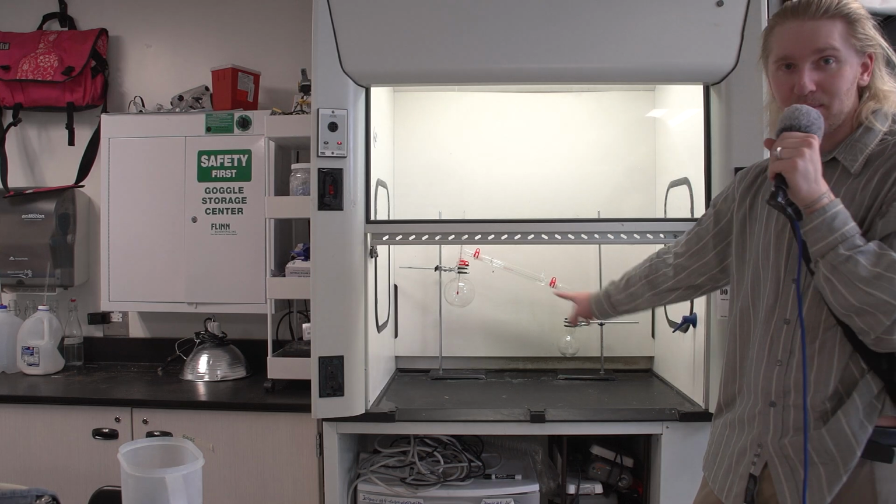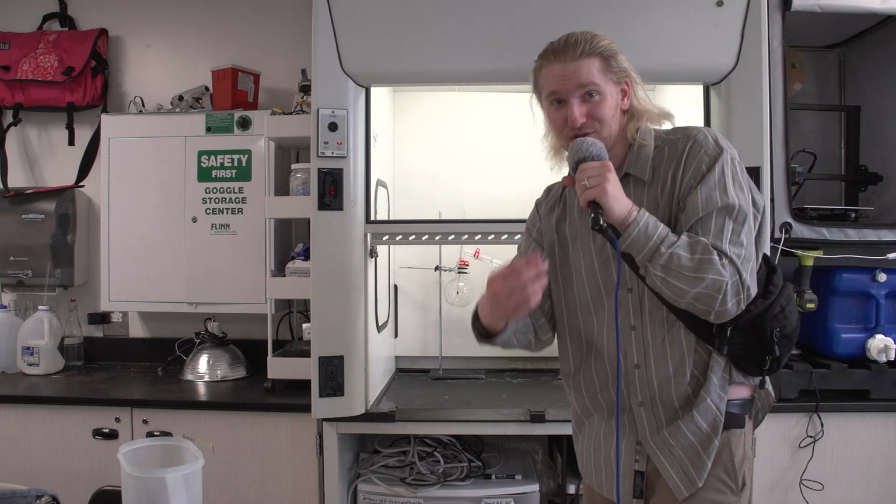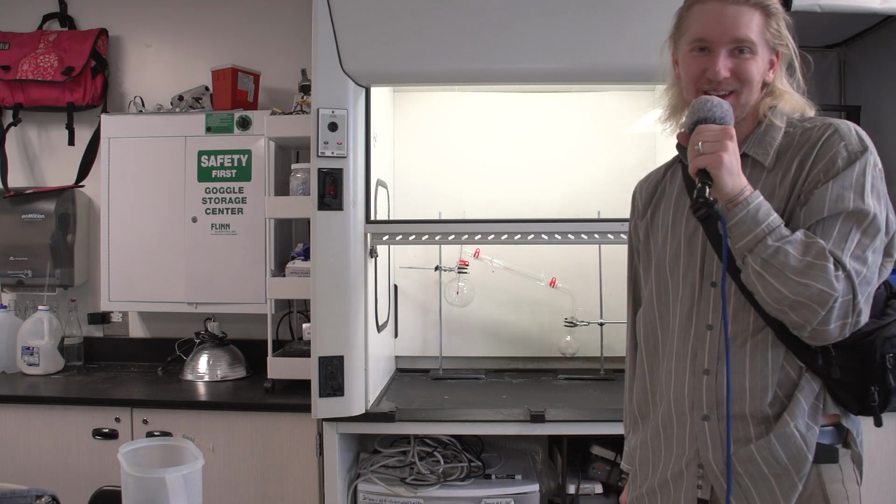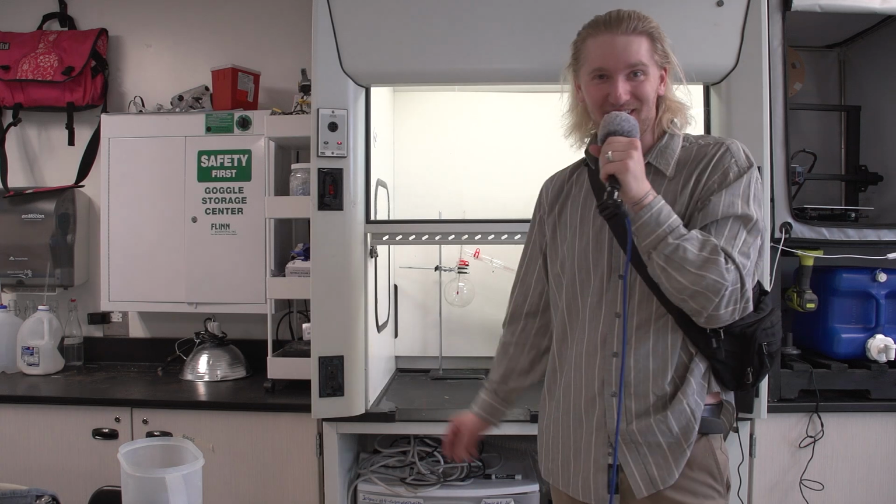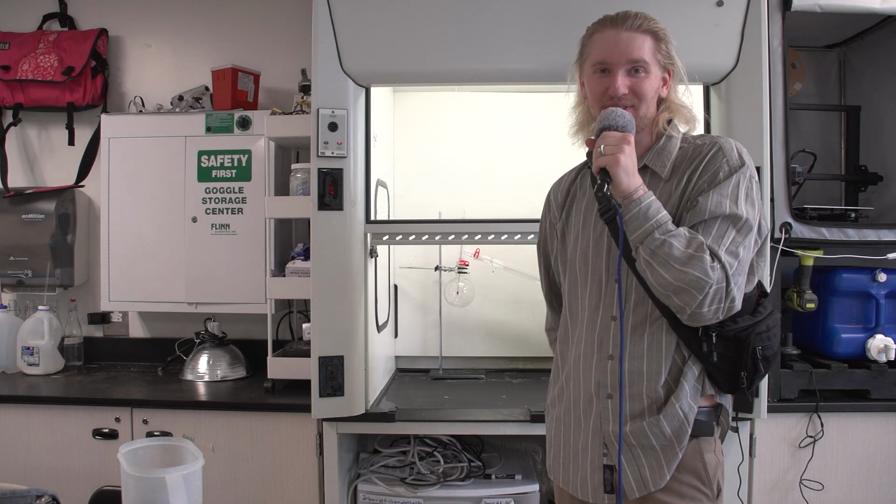Notice the distillation apparatus. I just don't take it down. It takes too long to put together, and I don't want to take it apart. So that just sits there, and we use it surprisingly often.